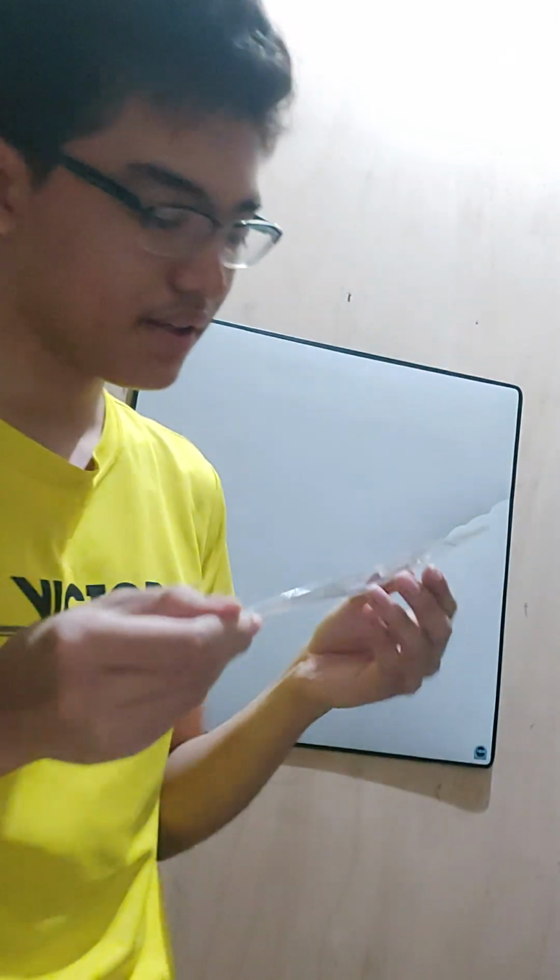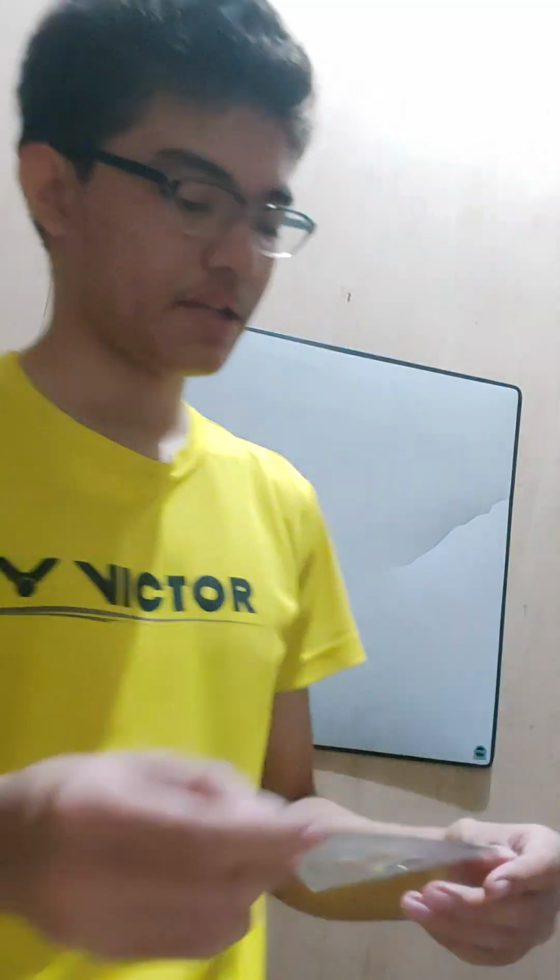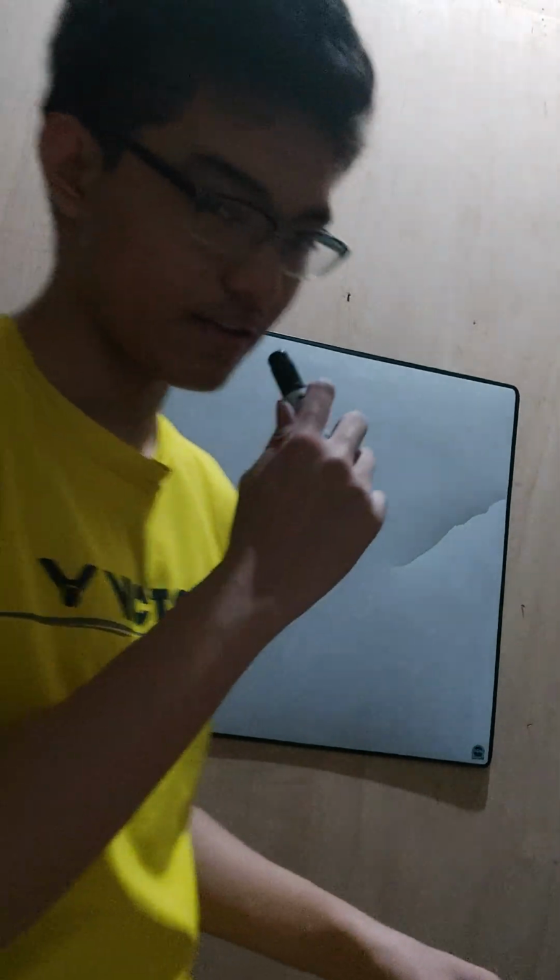Alright, so like I said, this is our triangle. It's pretty cool, isn't it? It's called an oblique triangle. And today we're going to analyze this. We're going to get the hypotenuse, we're going to get the angles in this one. Ooh, pretty cool, isn't it? I like this triangle. Really good. Alright, now let's draw it on the board and see what we get.